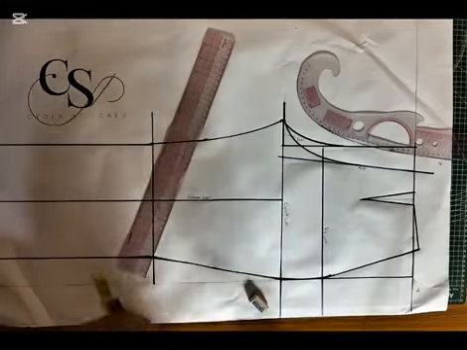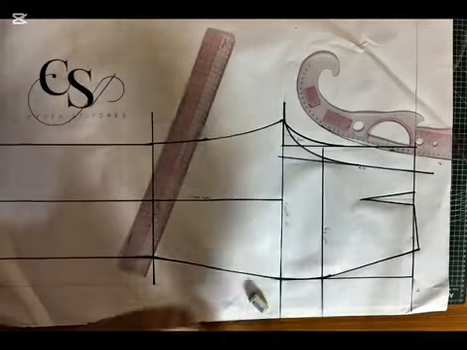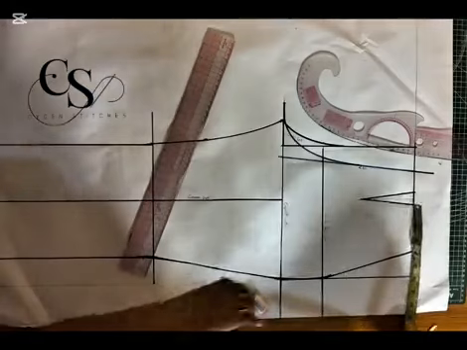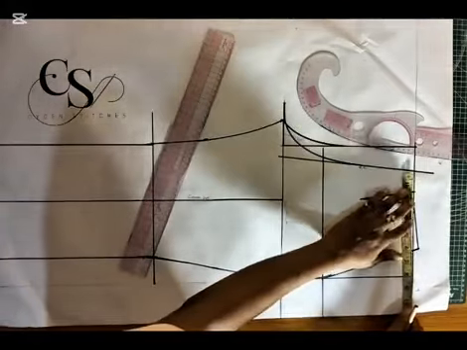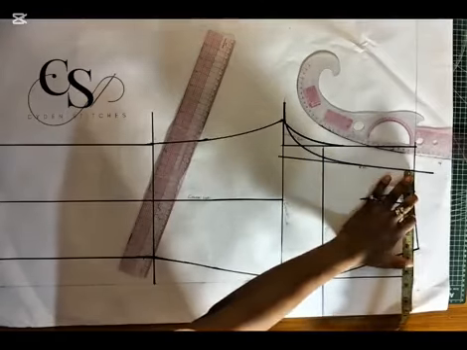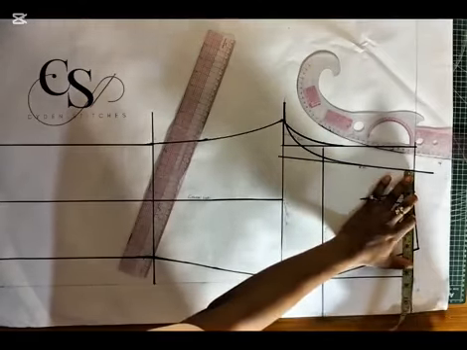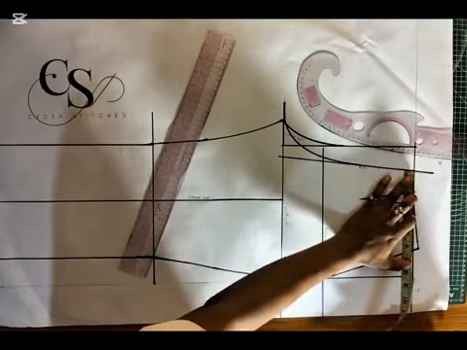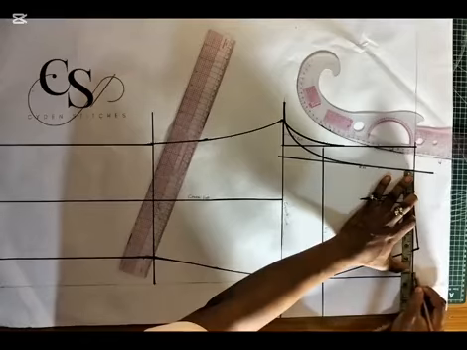So next we are going to impute our waist circumference. Your waist divided by 4 is 7 plus 1 inch. The waist I'm working with is 28, divided by 4 is 7, plus 1 inch for that is 8. See where the 8 is.